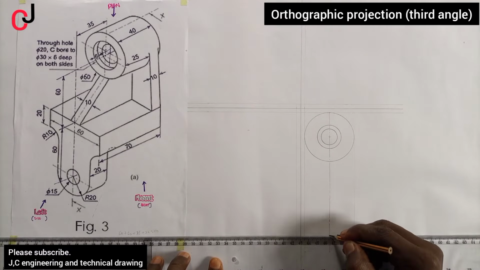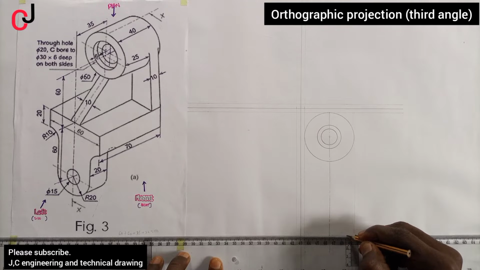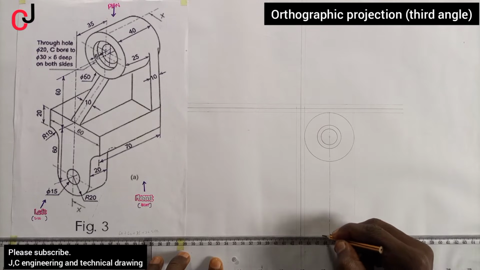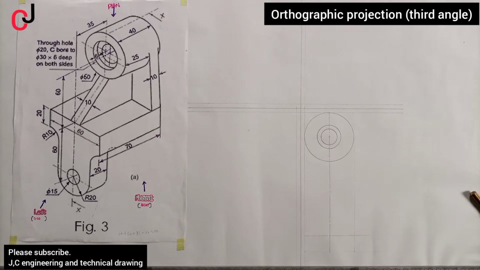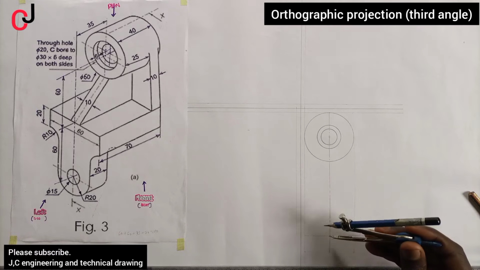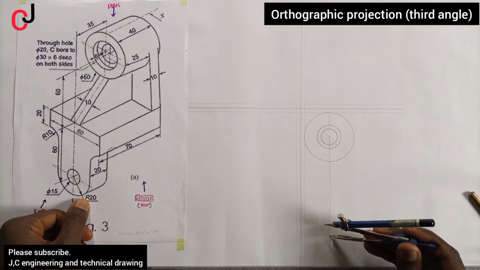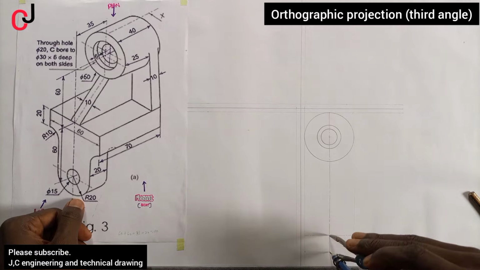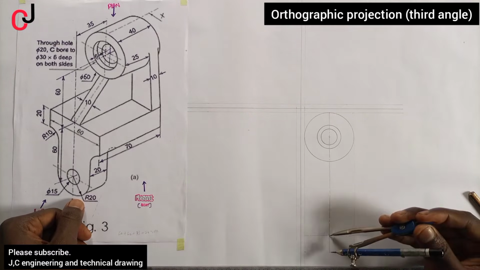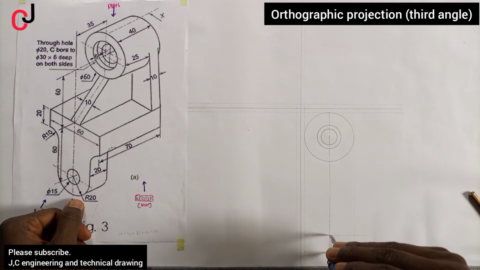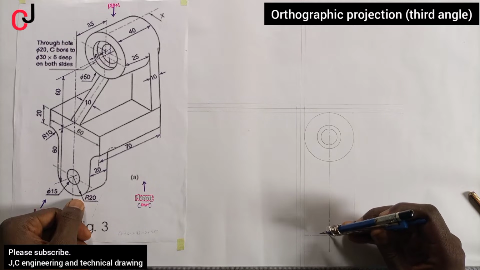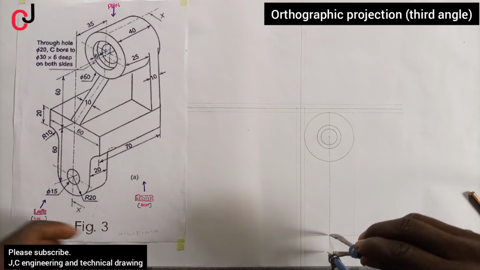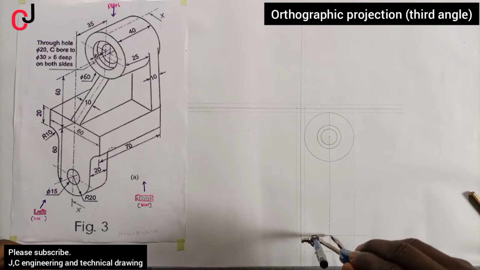You indicate a center line, and then using the point of its intersection, you bring your radius 20 millimeter, and then you draw a semicircle. Make sure you get it properly. At the point of the intersection, then you draw a semicircle.